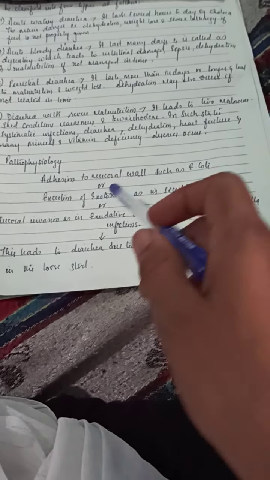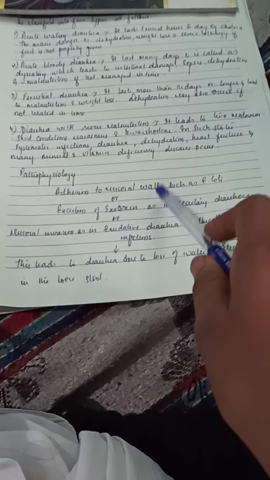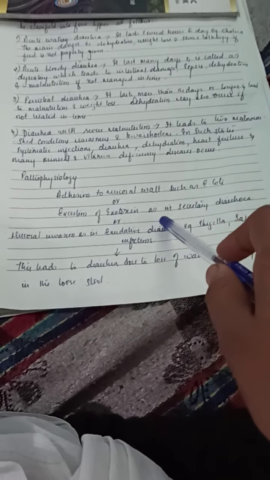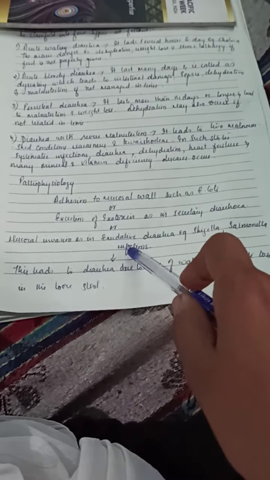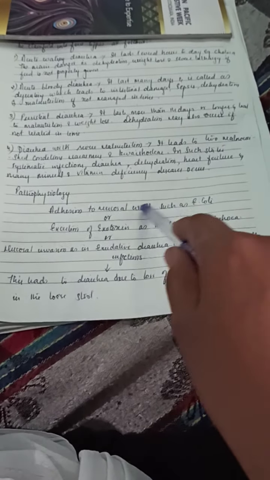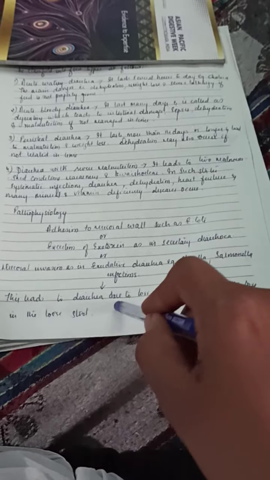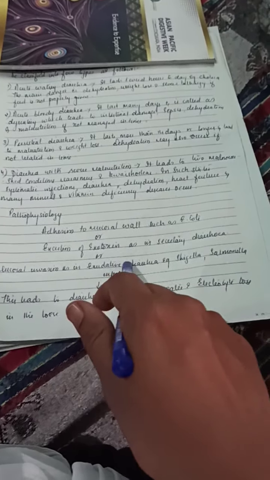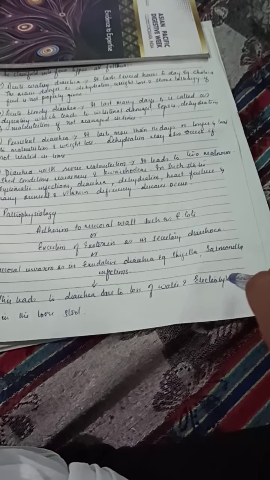The pathophysiology of diarrhea might be due to adhesion to mucosal walls, such as E. coli, or due to excretion of exotoxin, as in secretory diarrhea, or due to mucosal invasion, as in exudative diarrhea, for example Shigella and Salmonella infection. All these three usually lead to diarrhea, which is due to loss of water and electrolytes in the loose stool.